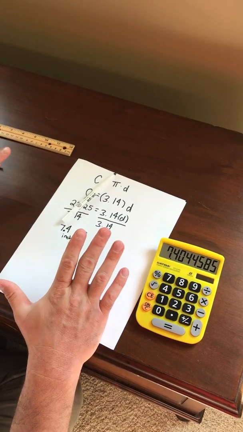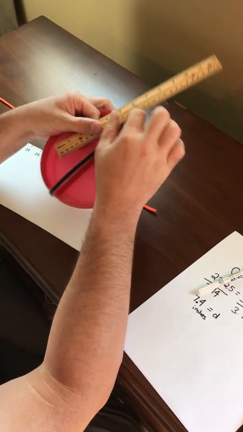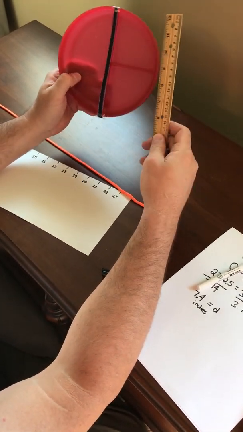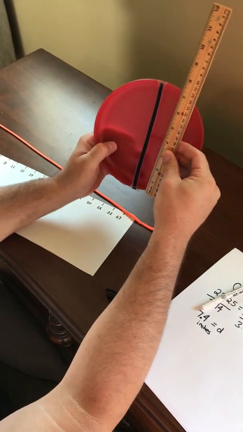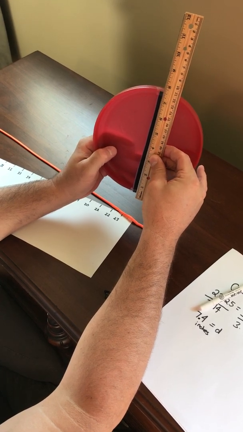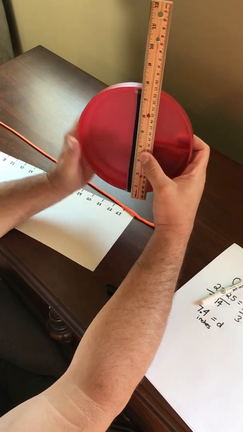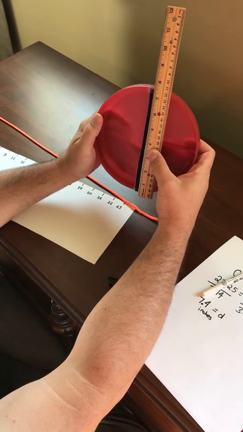So let's put this in practice. Let's test it out. Let's see how this equation did for us. So I'm going to take the plate again, and we have a nice bold line here to indicate the diameter. It goes through the center of the circle. I have this ruler, and I'm going to go ahead and measure. And if you look here, we are just under 7.5. So we have 7 inches here. Here's 7.5. We're just under 7.5 inches.